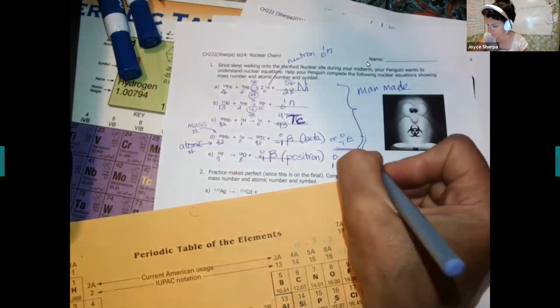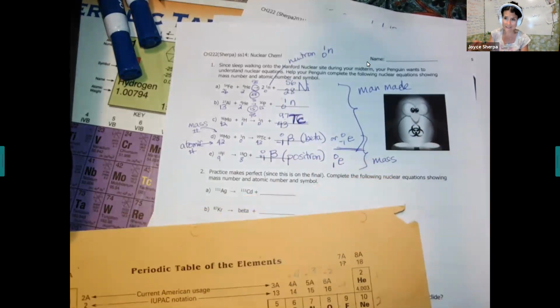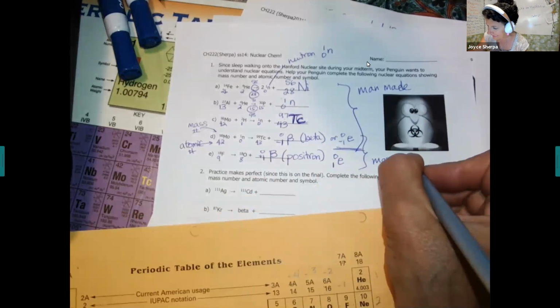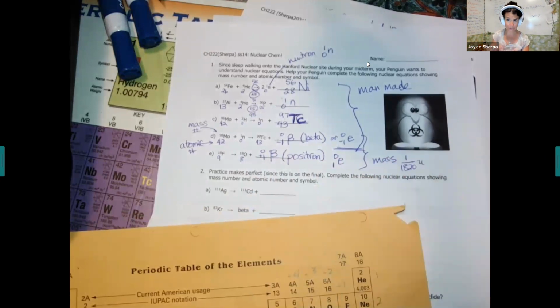They both have a really itty bitty mass, but it is important on some scale that they have a mass, because they're not pure energy. These guys are the smallest particles we know of, positrons and electrons, or that I know of.